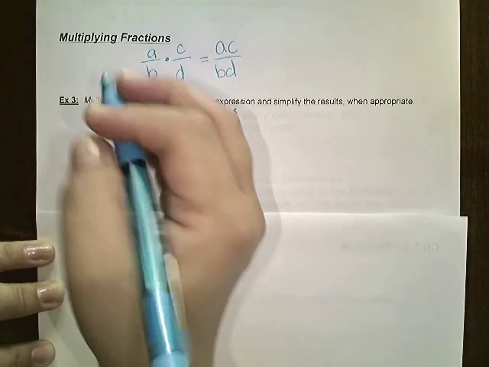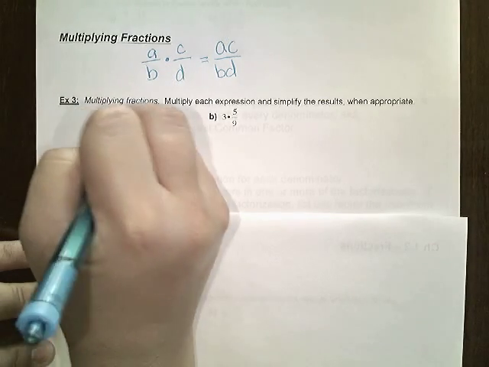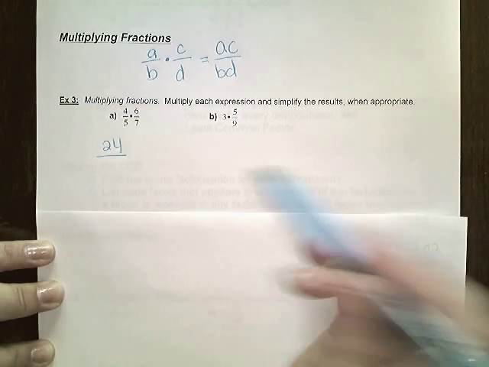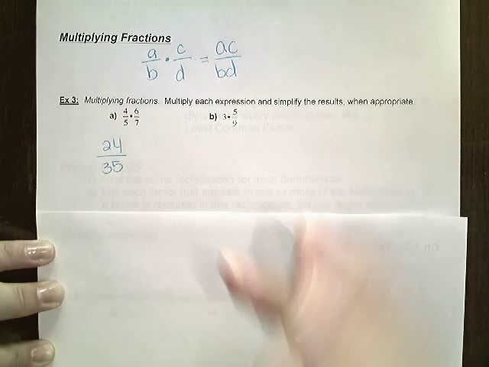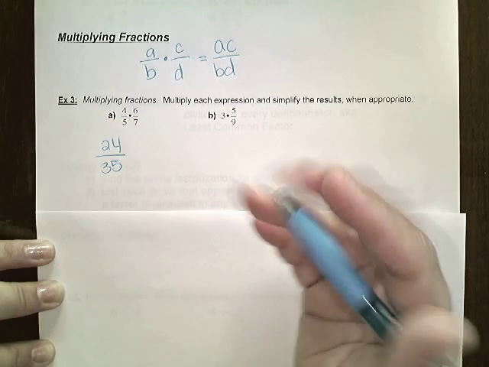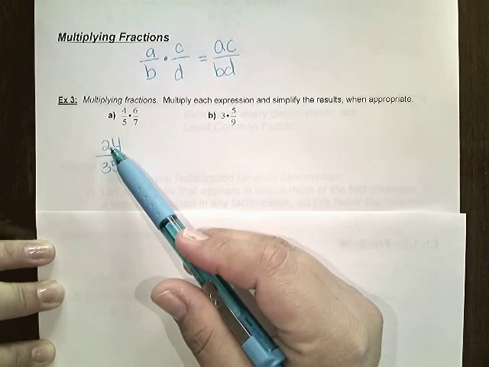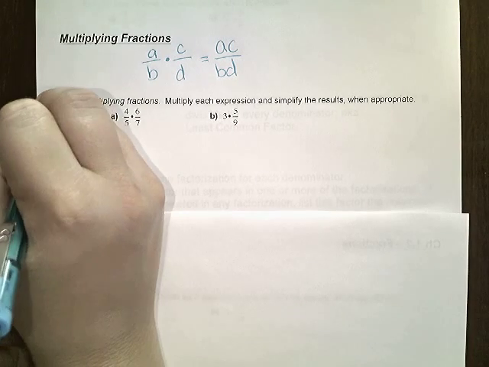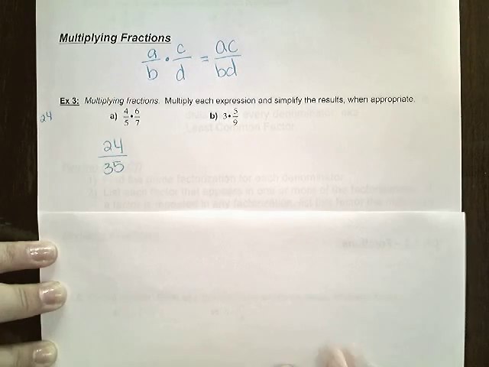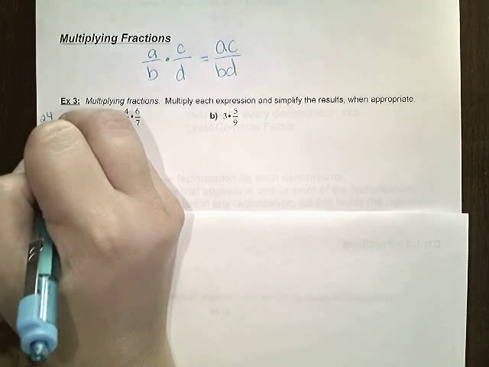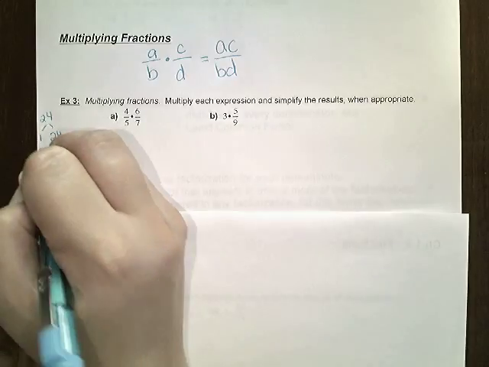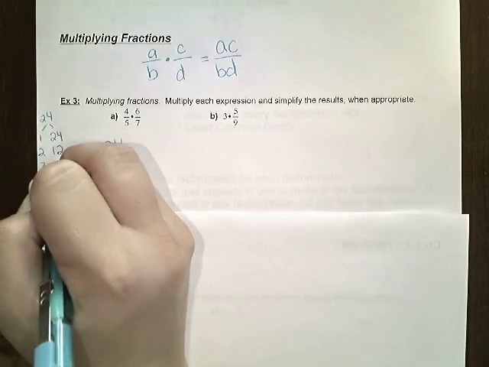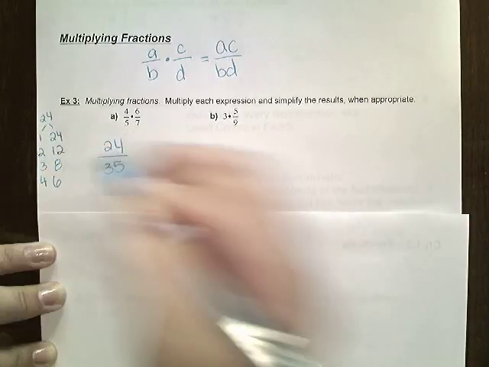4 times 6 gives us 24, and 5 times 7 gives us 35. So if we want to check if we can simplify it, we want to look at all of our factors of 24. So I'm just going to do this on the side. 24, I know I can get 1 and 24, 2 and 12, 3 and 8, 4 and 6.